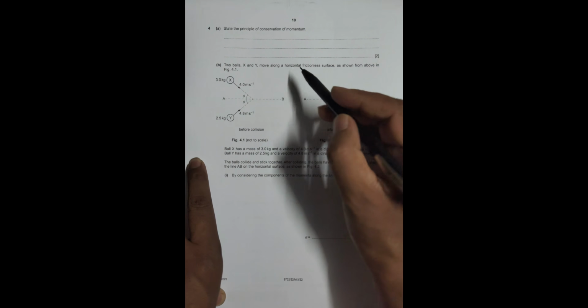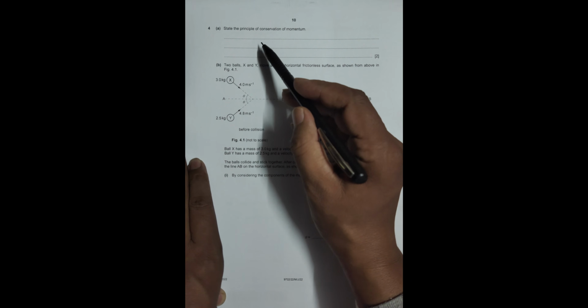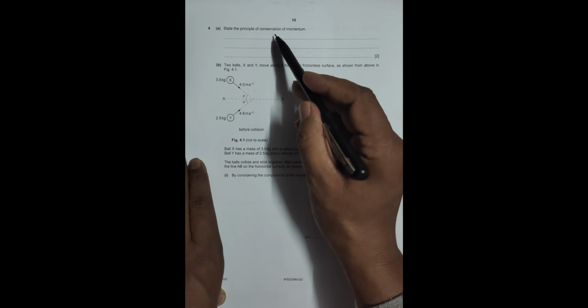Hello folks, this is the 2022 May-June paper 2-2 and the question number is 4. This question is concerned with the chapter dynamics, as evident from the question here. The first question says, state the principle of conservation of momentum.